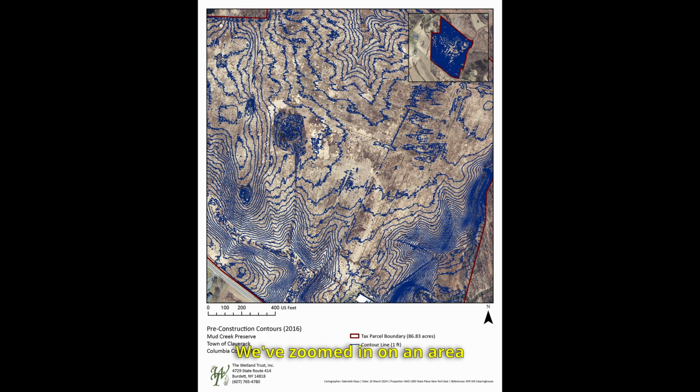We've zoomed in on an area that has great potential for restoring wetlands on the Mud Creek Wetland Preserve, and what we're looking for is wide spaces between the 1 foot contour lines in the fields that are being mowed or where crops are being raised. And what a person can do is to circle these large areas where there's no more than a 2 foot change in elevation to examine on the ground and to test for wetland restoration potential.